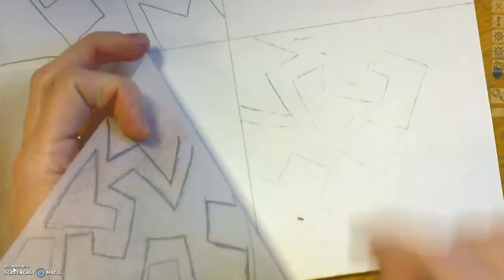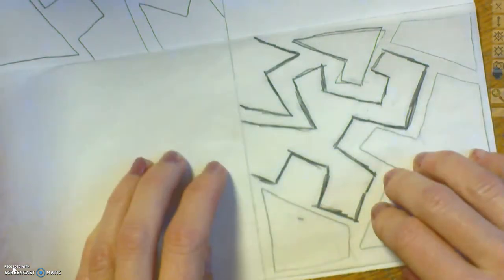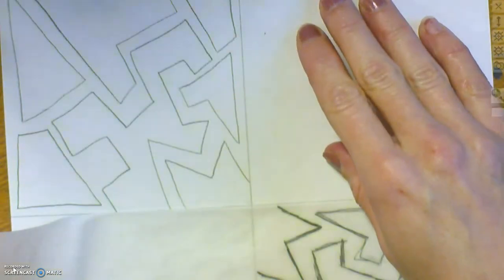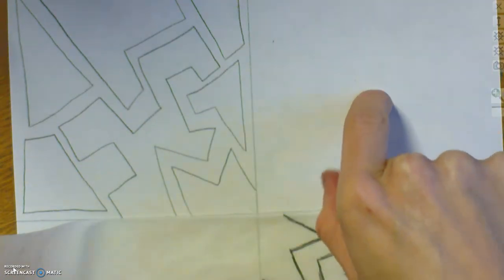So you're going to transfer all of these. So I would go over the top of all of my lines, and then you can go on to your next design, which is just going to be an organic design up here, and you repeat the tracing process. So really all you have to come up with is one geometric design and one organic design. I'm going to pause the video, and when you're ready, I'll go over coloring.